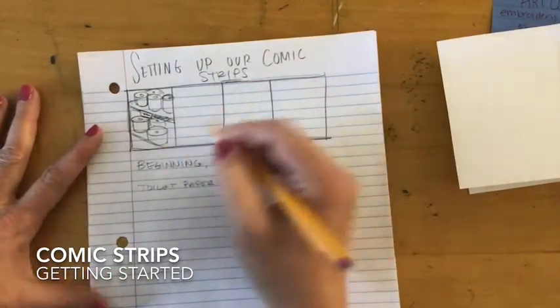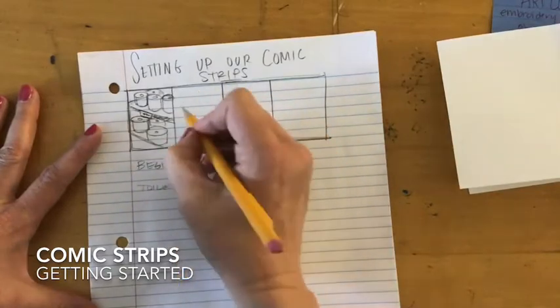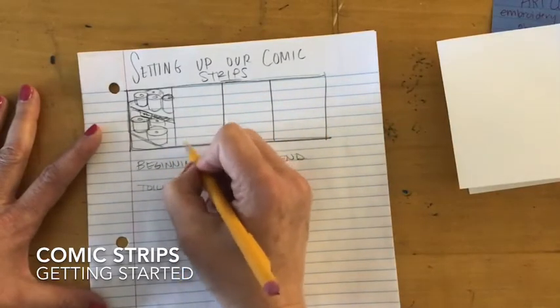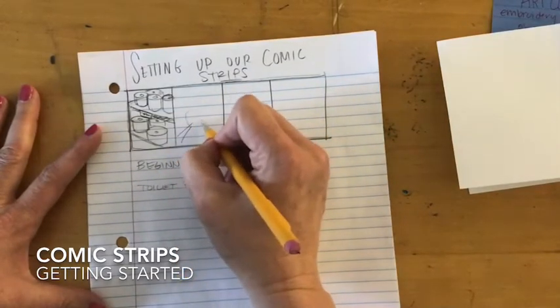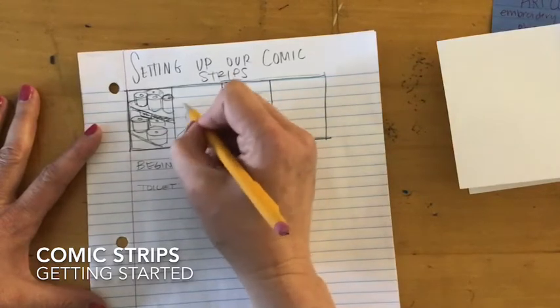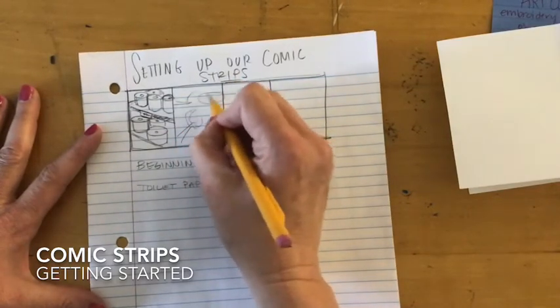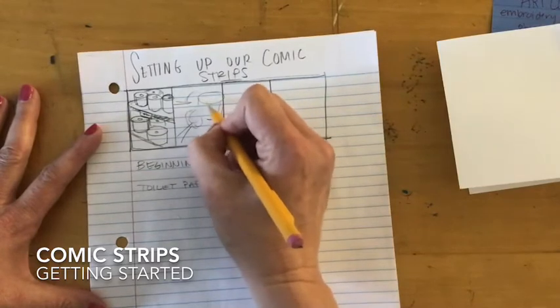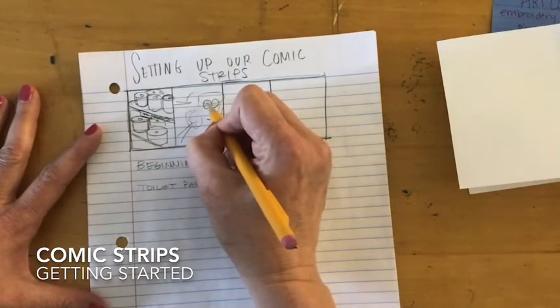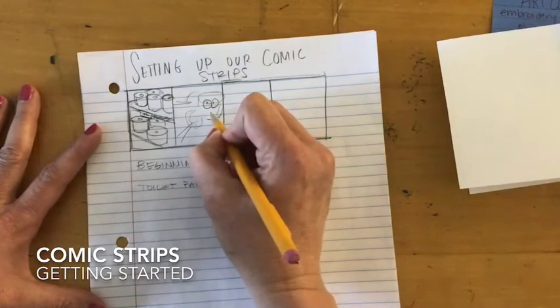Okay. And then maybe we have another frame where there are all kinds of hands going in to grab these toilet papers, and we now have an animated toilet paper.